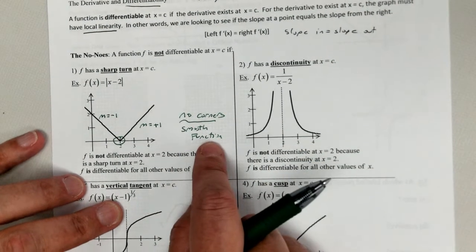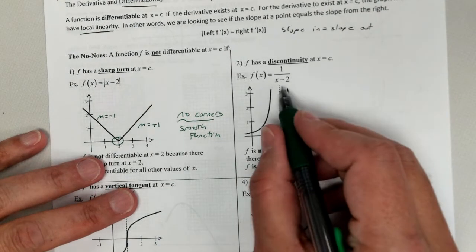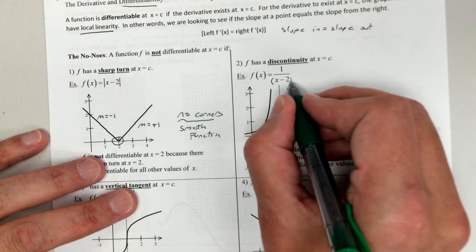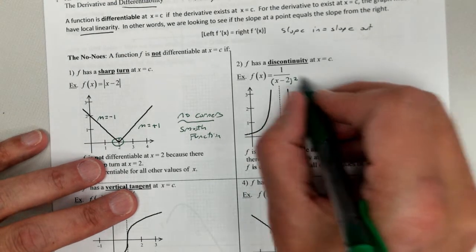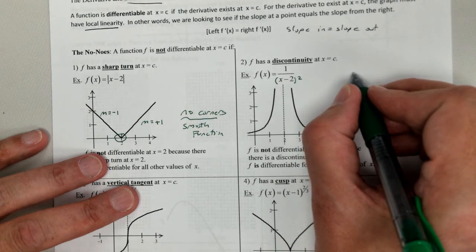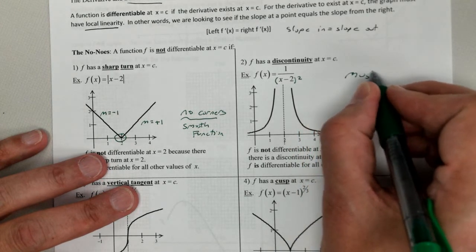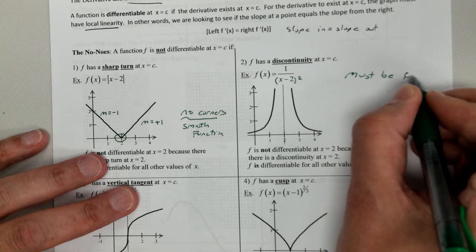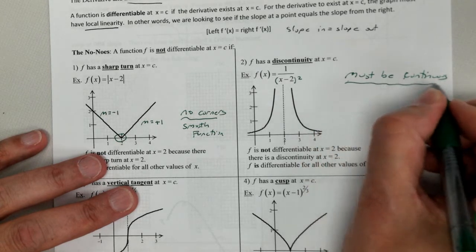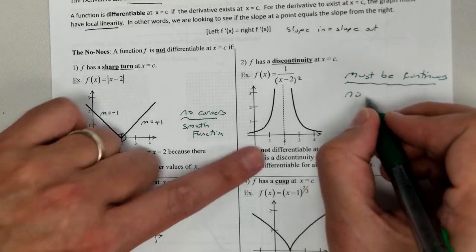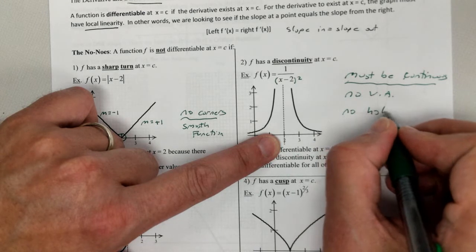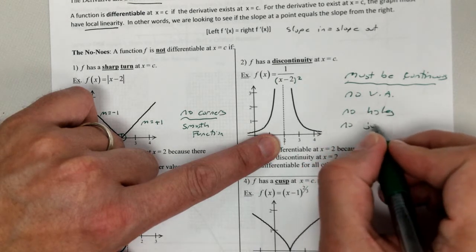Now the other point is, well, what if the value does not exist, like at an asymptote? So the other one says, if it has any discontinuities. That talks about continuousness. So we say that the function must be continuous. What does that mean? Well, obviously, no vertical asymptotes, no holes, and no jumps.